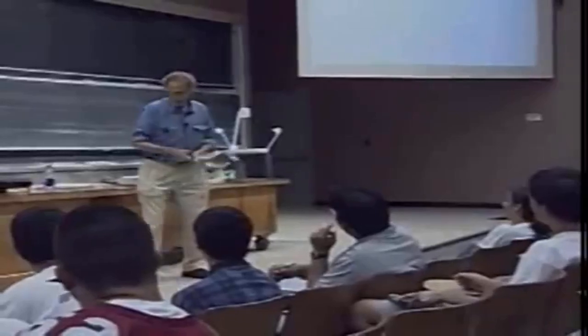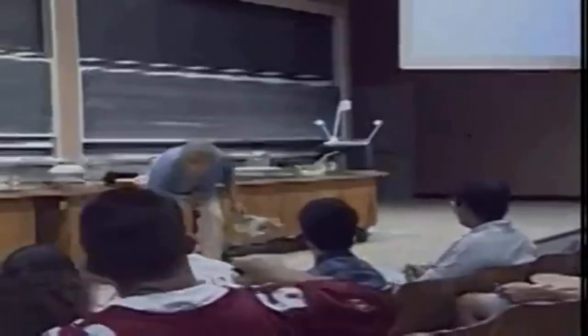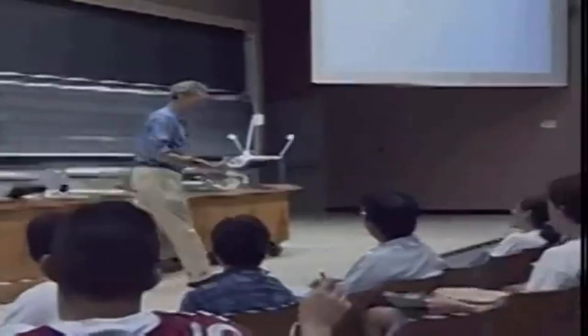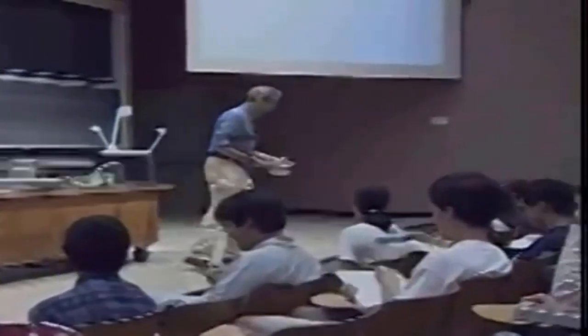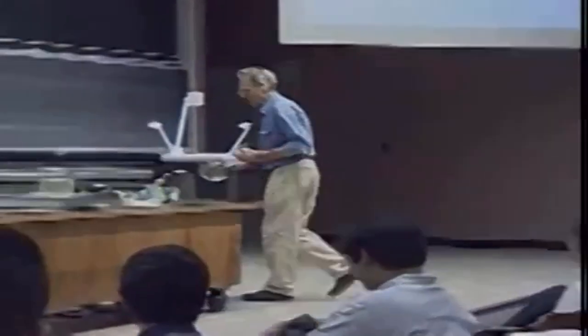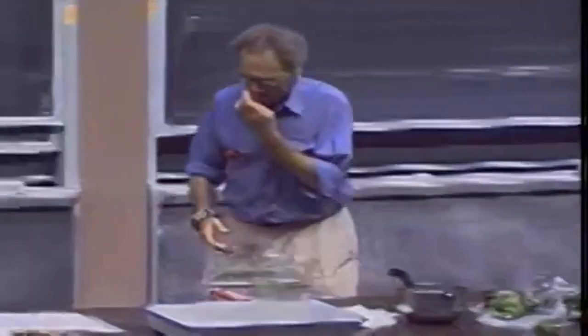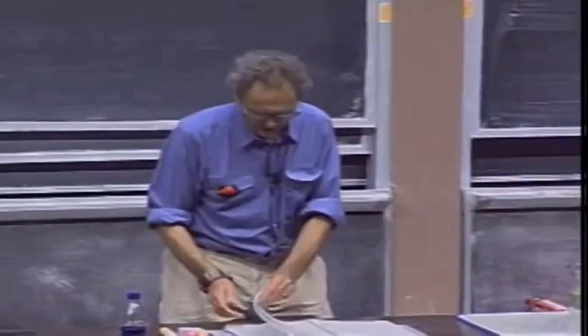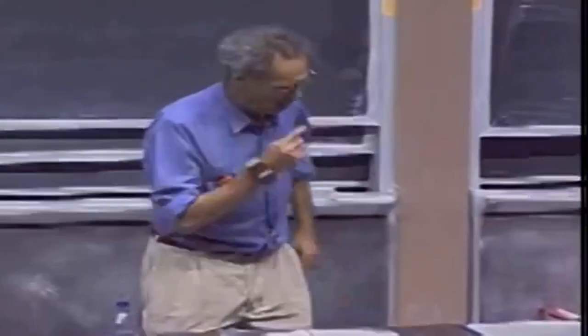Oh, I lost my magnetic strawberry. That's a detail in the process. So you end up with dry and clean and nice lettuce. This is 801 at work, and this is clearly an early version of a centrifuge.